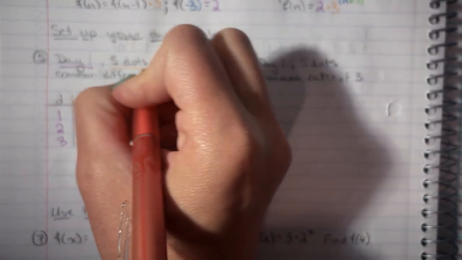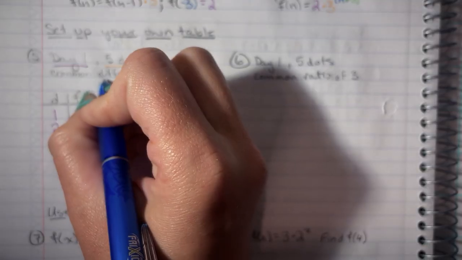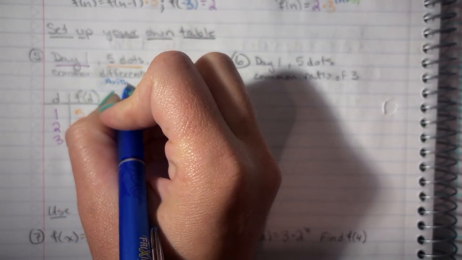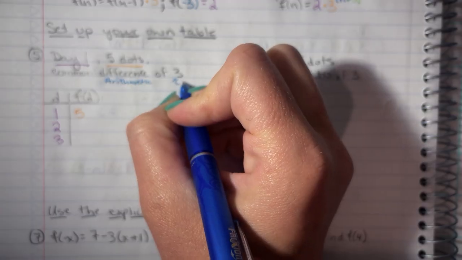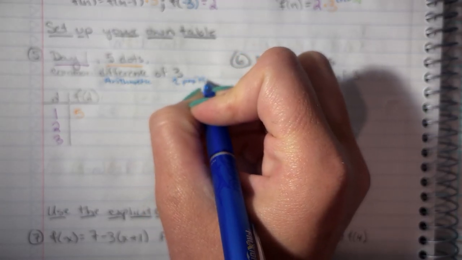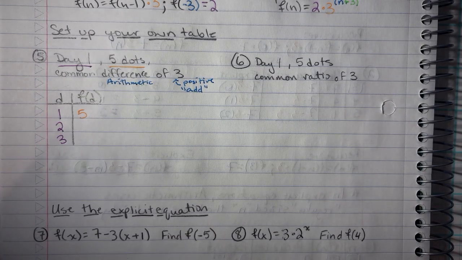We started off with 5 dots, all right? And we have a common difference of 3. So this means this is arithmetic. And because this is a positive 3, that means we are going to be adding 3 as we go down, okay?